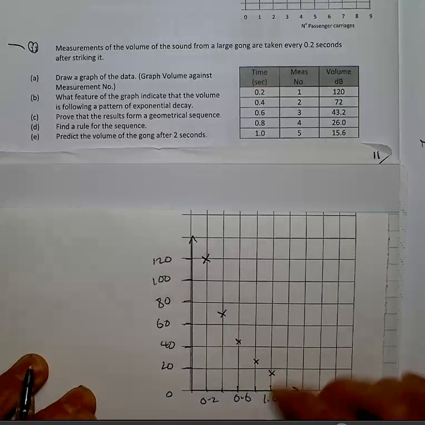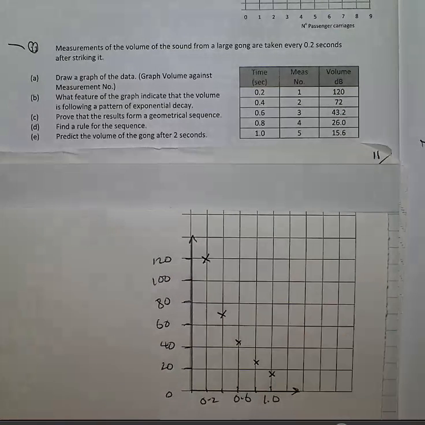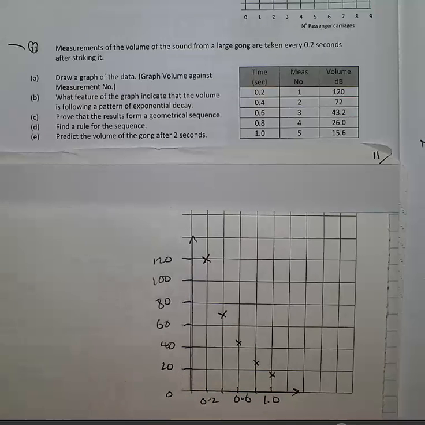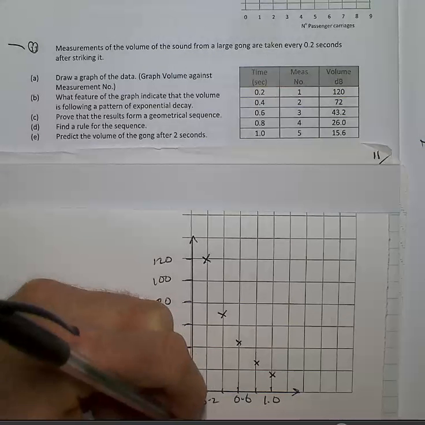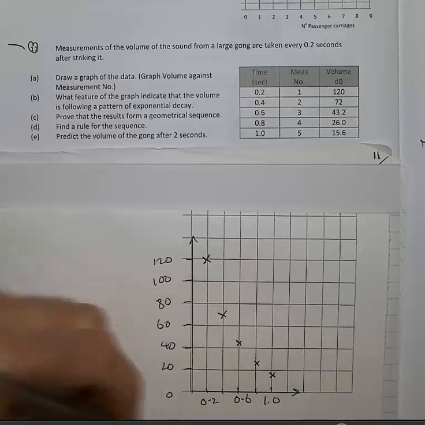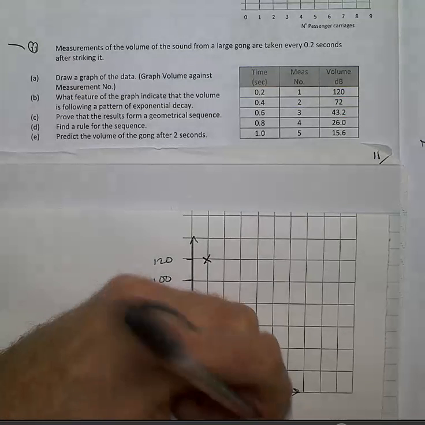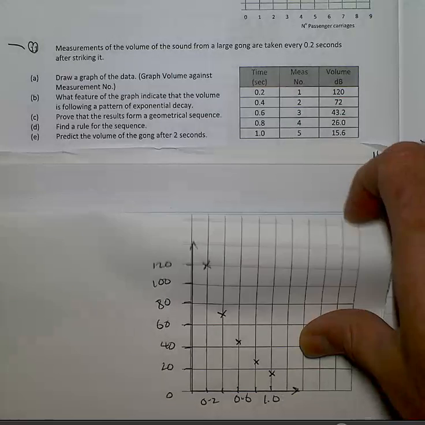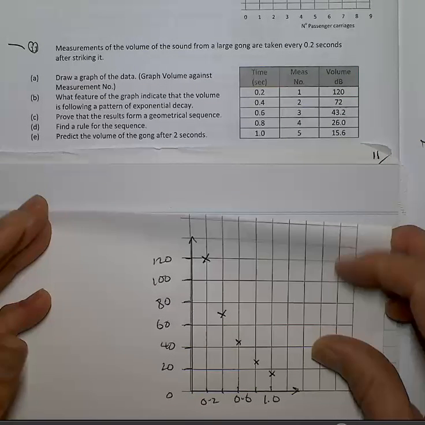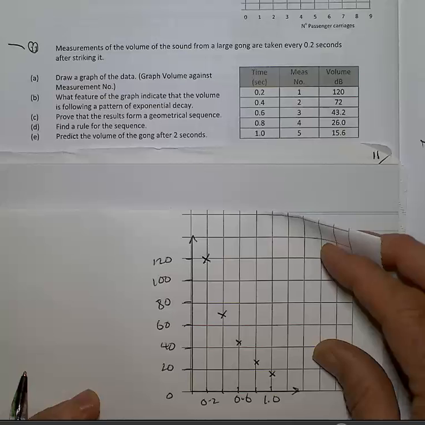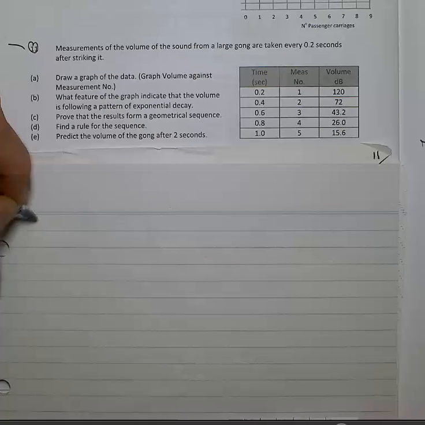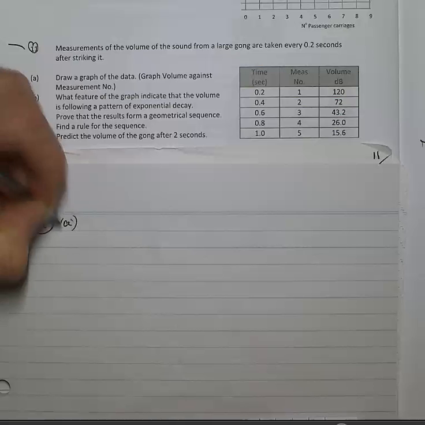So the feature there, as per our formula sheet, we've got that exponential decay. So this seems to indicate that R is between 0 and 1. A is going to be 120. Now what I've got to do is to find the common ratio and see if it confirms the sequence that this generates. So 11A, done.